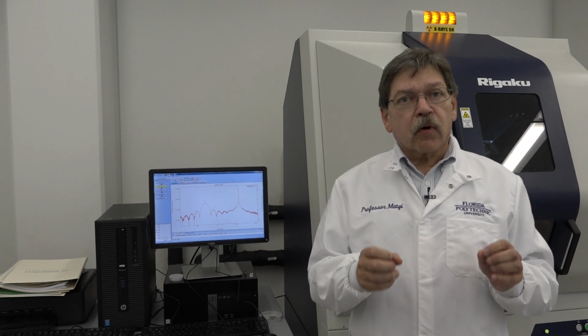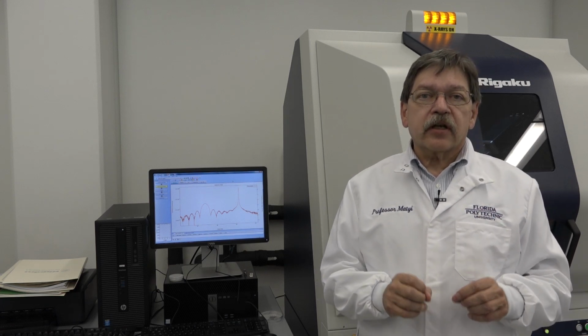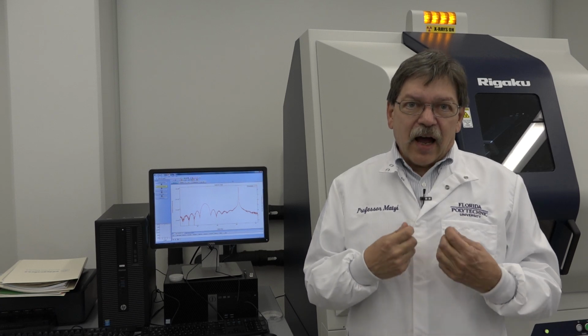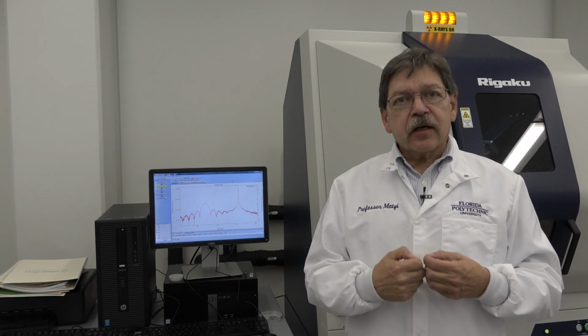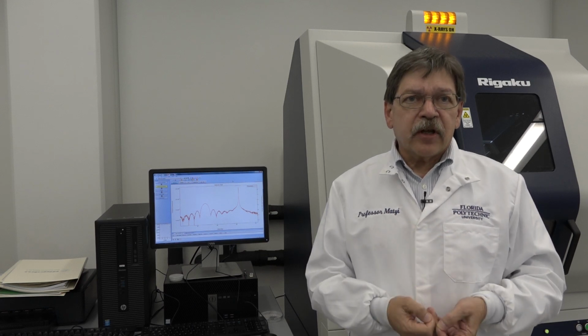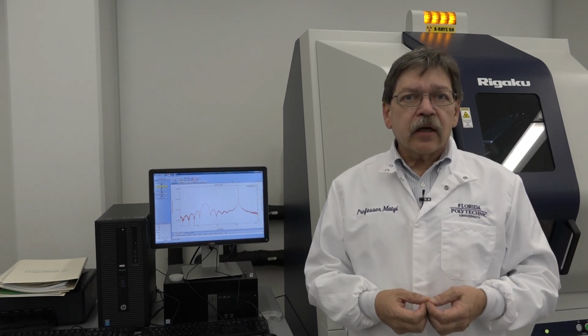Each student or pair of students is owning a specific technique, a specific capability. And what I'm tasking them to do is to develop a record that consists of the theory behind that technique, how you implement that technique, how you configure the instrument, what sort of samples you can look at, how you actually go about collecting the data, and then how you analyze the data.